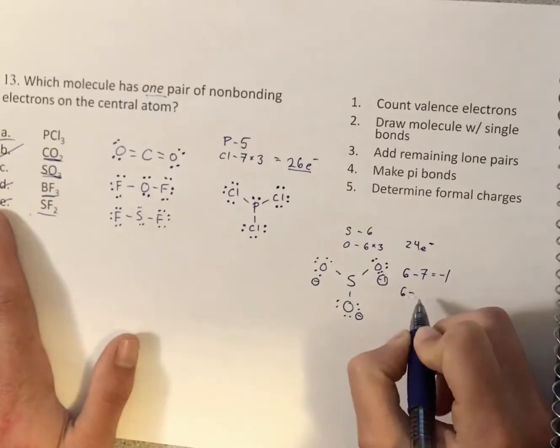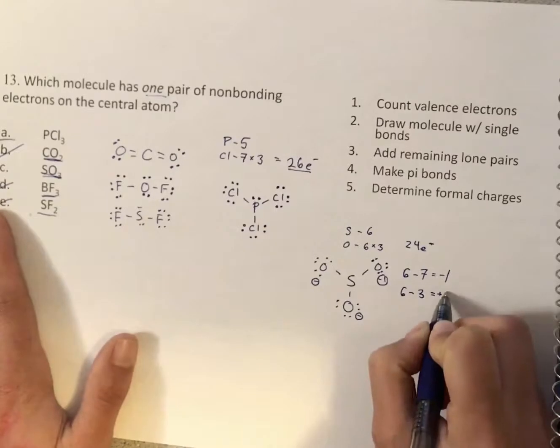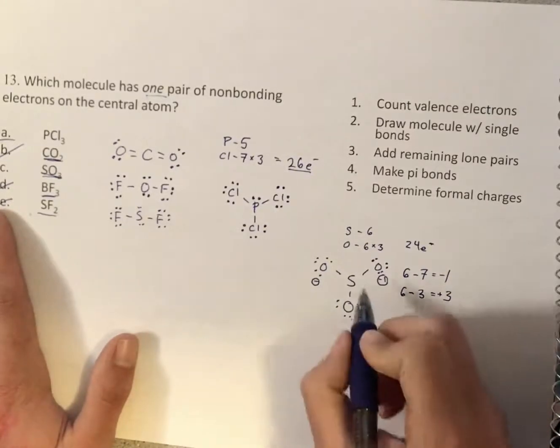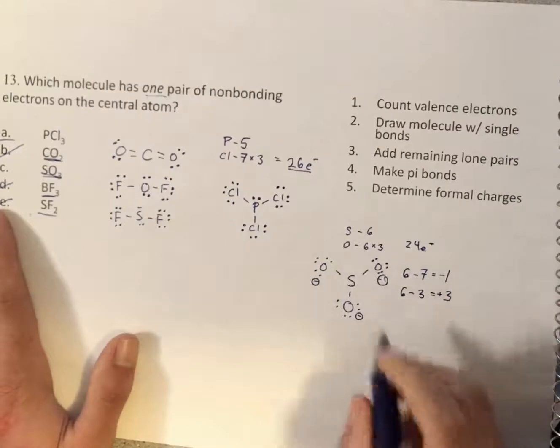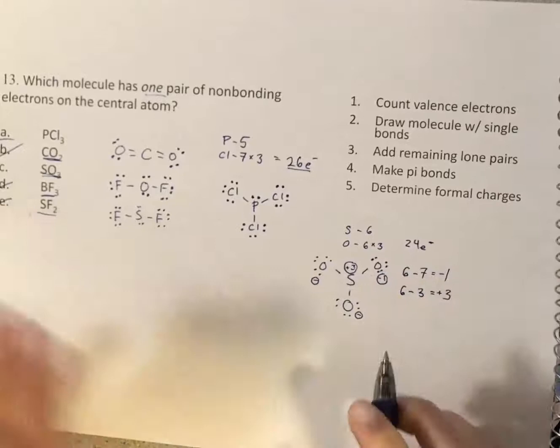Oh, sorry. It's going to be +3. So now we're going to end up with a +3 on the middle, which is extremely unfavorable.